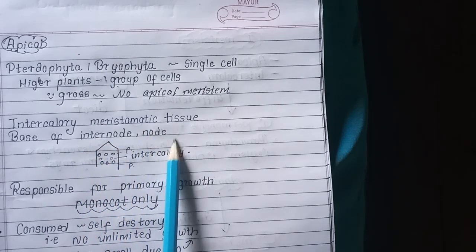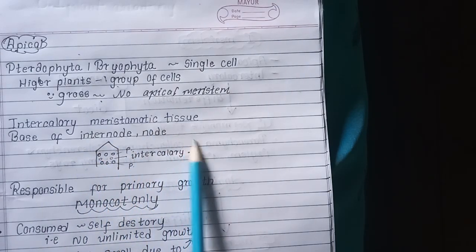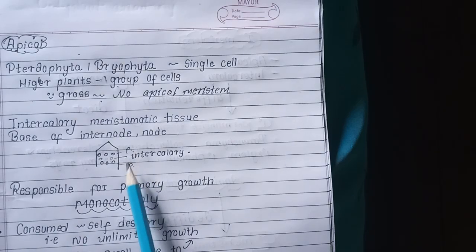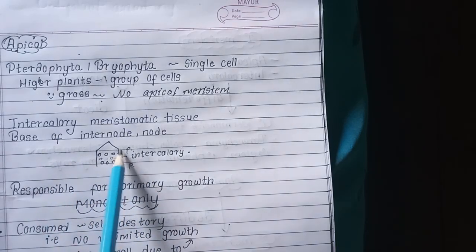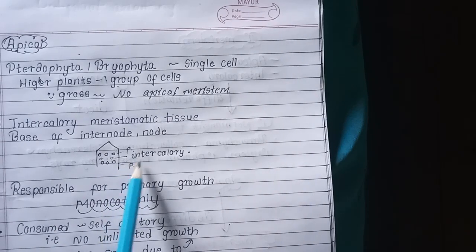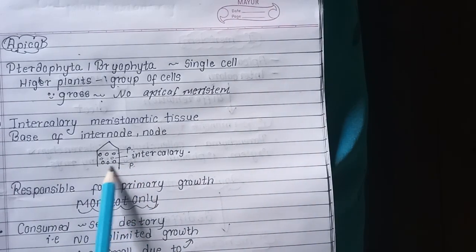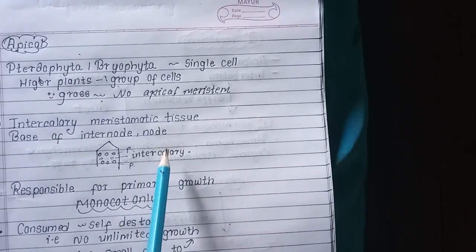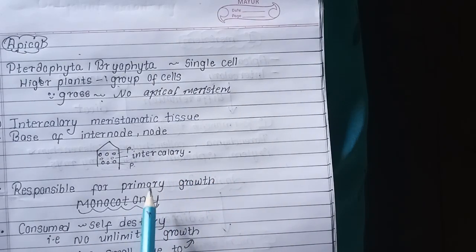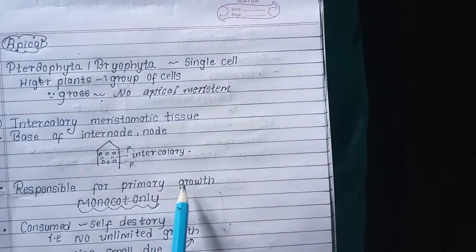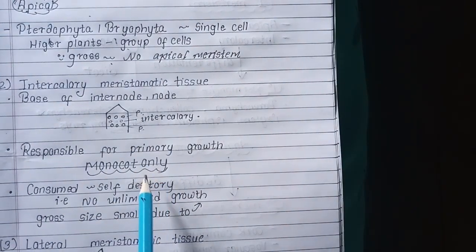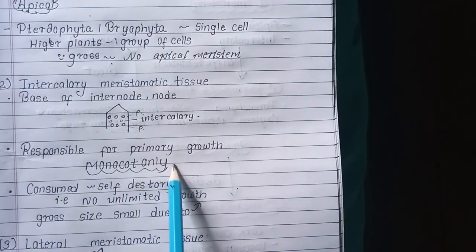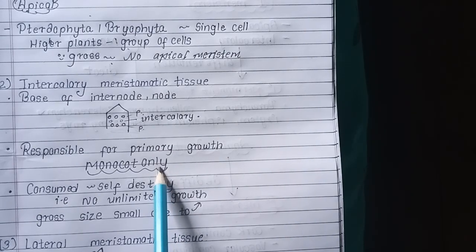The second one is intercalary meristematic tissue, which is found between two permanent tissues, at the base of the internode and node. Between two permanent tissue cells, intercalary meristematic tissue is found. They are responsible for primary growth. Intercalary meristematic is also responsible for primary growth because it comes under the primary meristematic tissue.